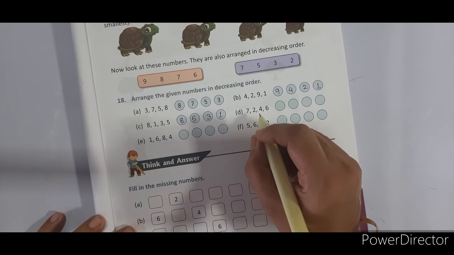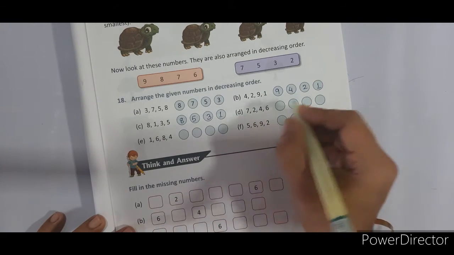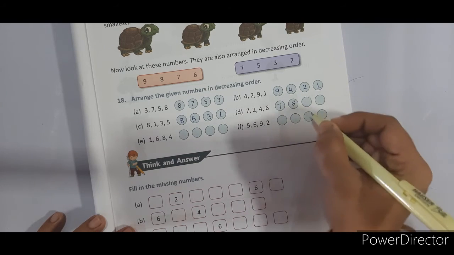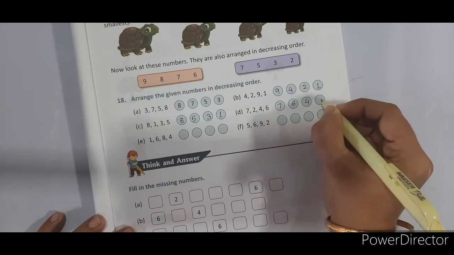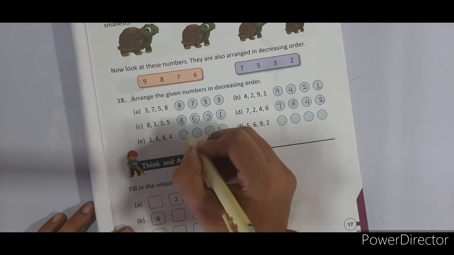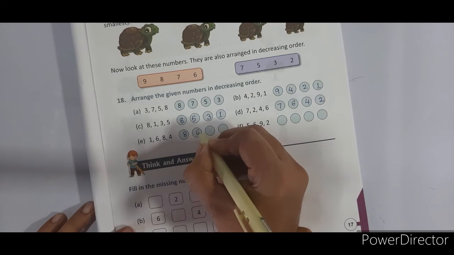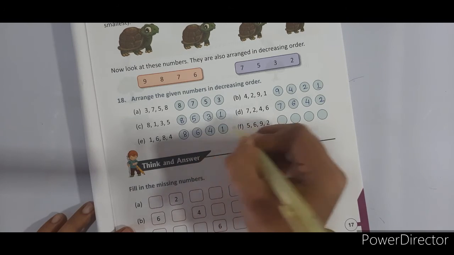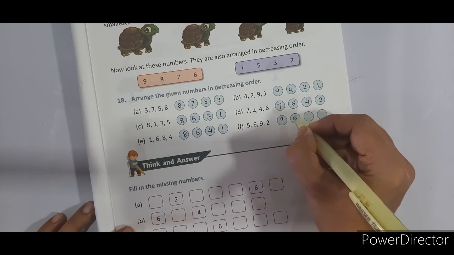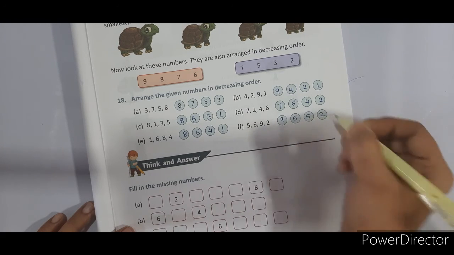Here biggest number is 7, then your 6, then 4, then 2. Here also the biggest number is 8, 6, 4, 1. Here also 9, 6, 5, 2.